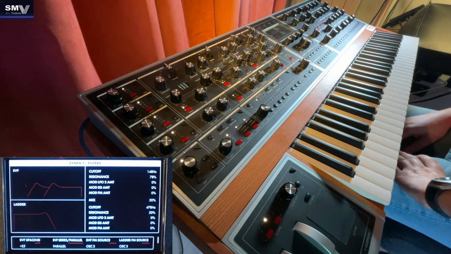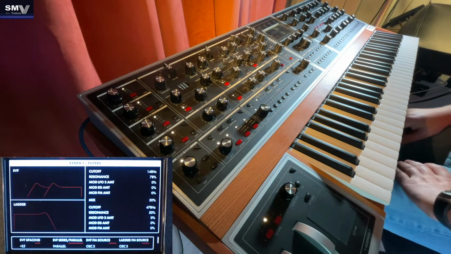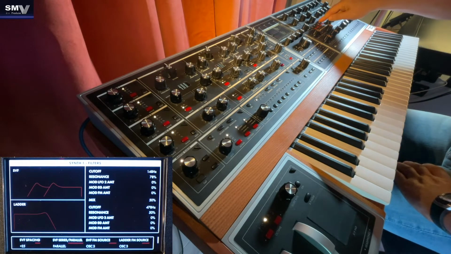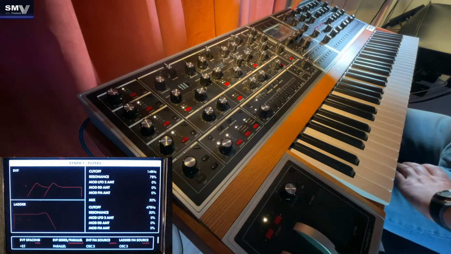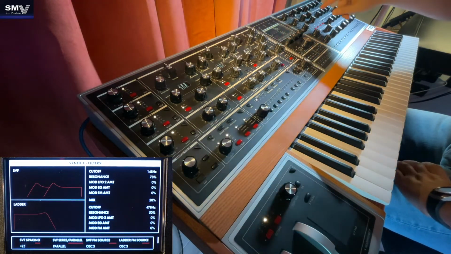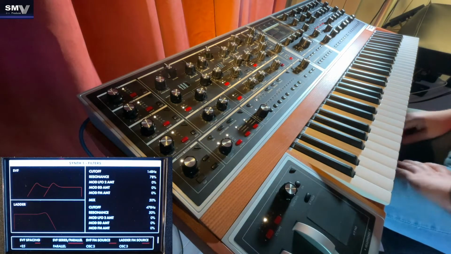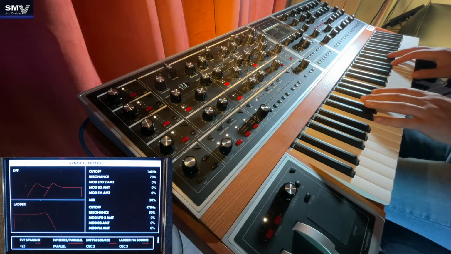And on the ladder filter, I'm using a low pass filter with 50% of resonance, but I'm using this filter in two pole mode, so 12 decibel per octave. These filters are working in parallel and the mix knob is set on 50%. Let's hear how it sounds together.